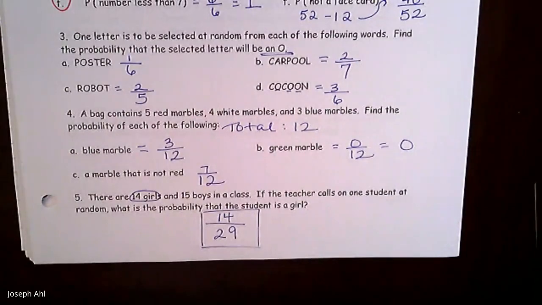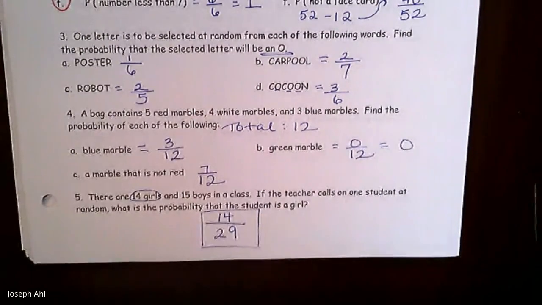So I'm hoping that today somewhat seemed familiar, because I'm thinking this probability stuff is something you've seen in the past, but we're definitely going to be building upon this in the next few lessons.